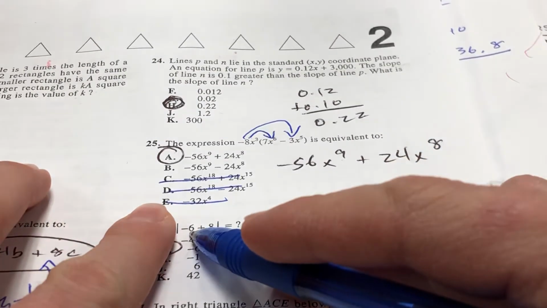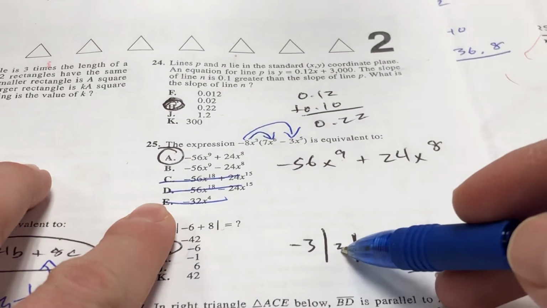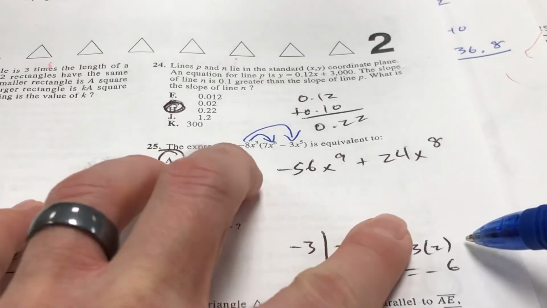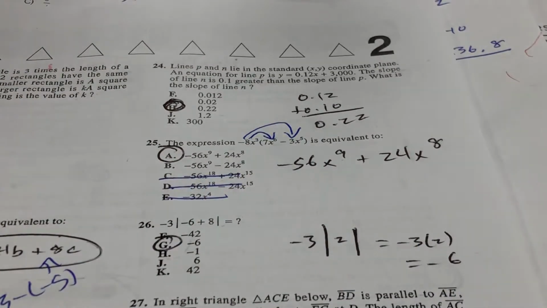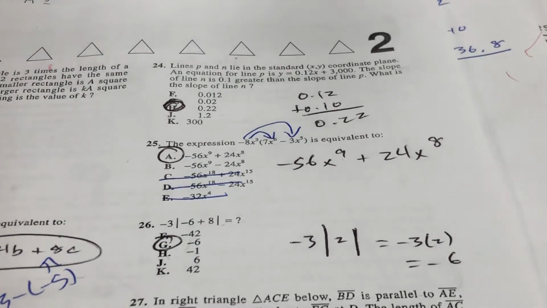All right, negative 6 plus 8 is 2 in the absolute value. What's the absolute value of 2? 2. Multiply by the negative 3 on the outside to get negative 6. Okay, this is great.